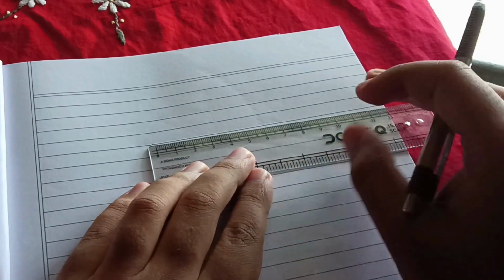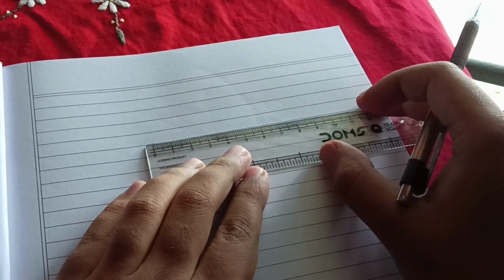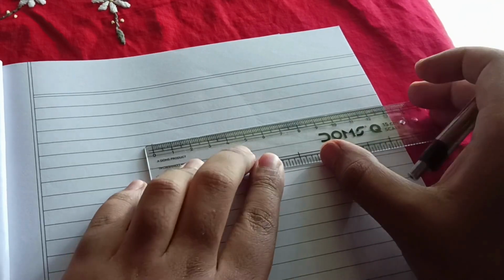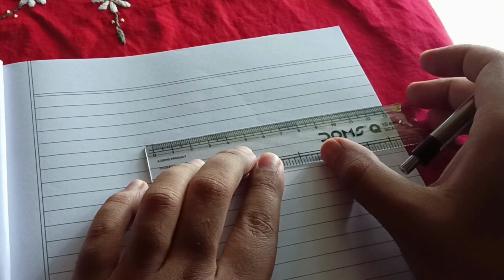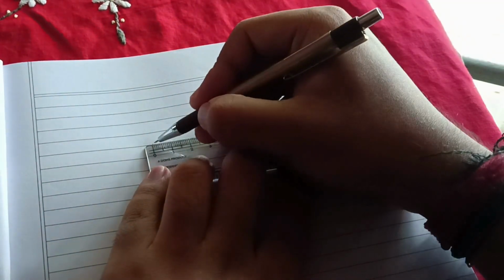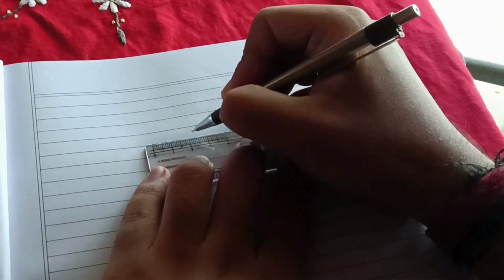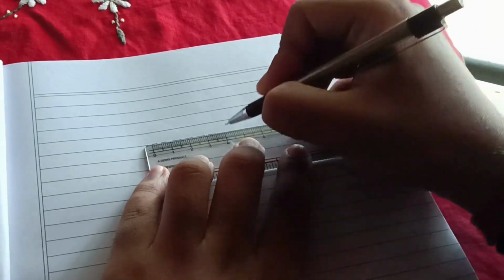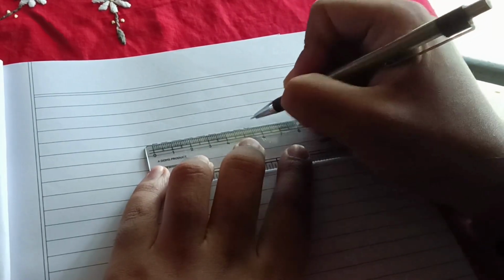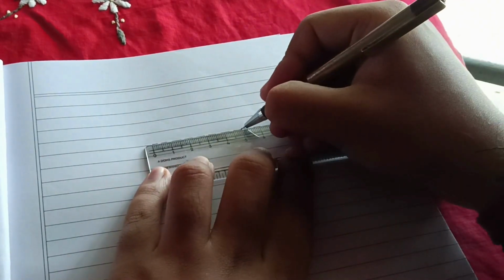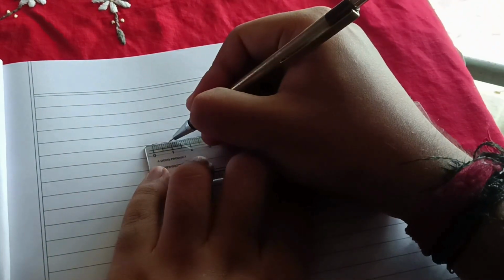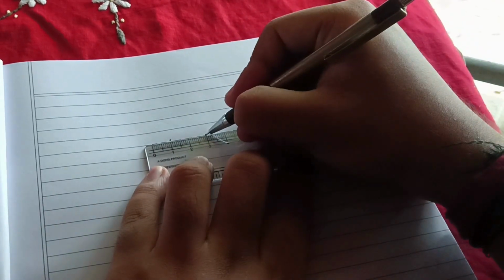Let's start with the principal axis. Watch closely. I am aligning the edge of my ruler perfectly with the line on this ruled page. Now, draw a dotted line exactly 6 cm long. Mark dots at the 1 cm, 3 cm and 5 cm marks.